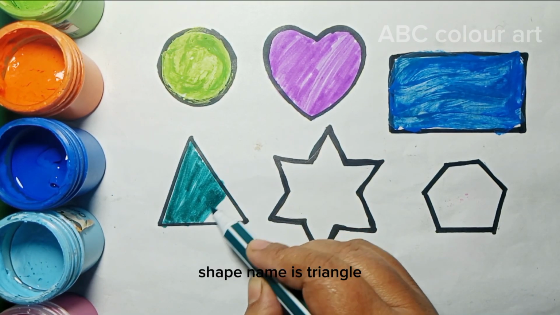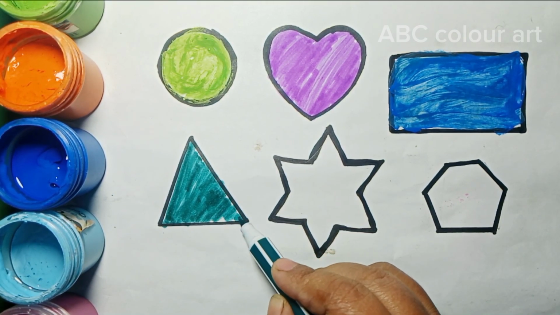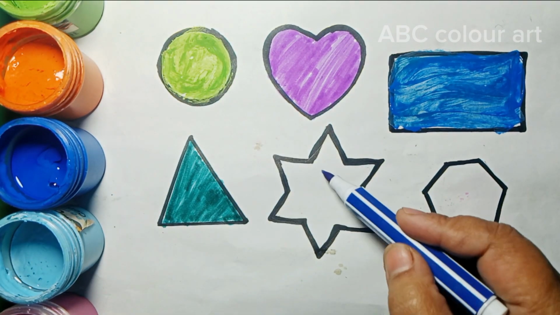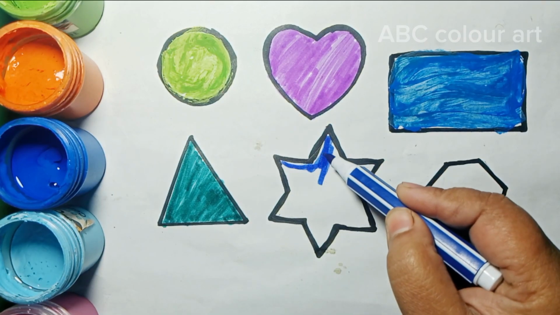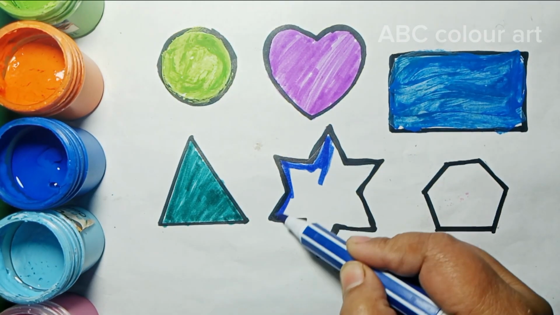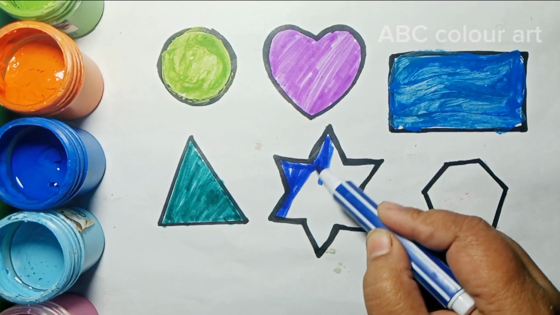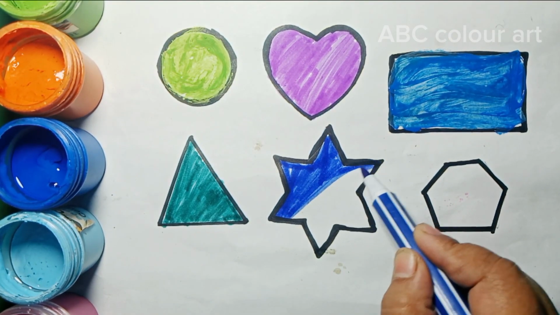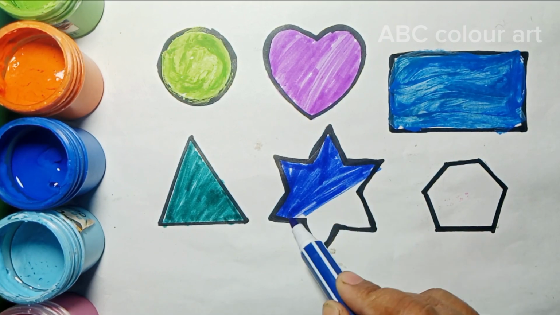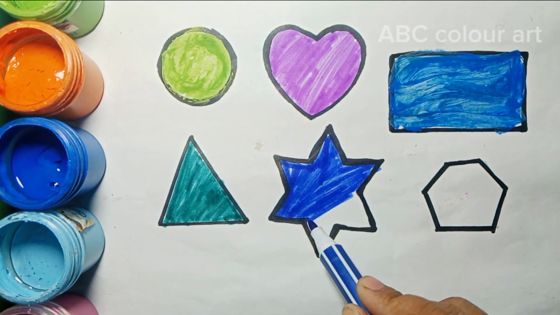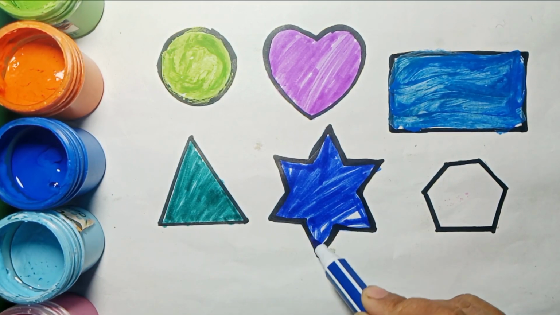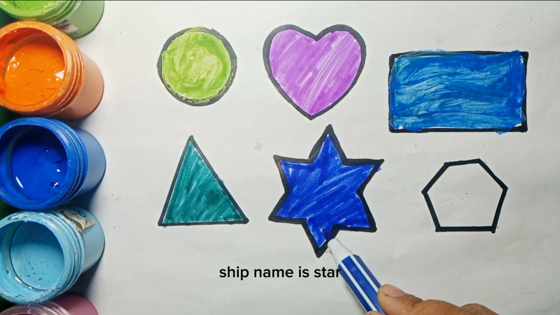Shape name is triangle. Blue color. Shape name is star.